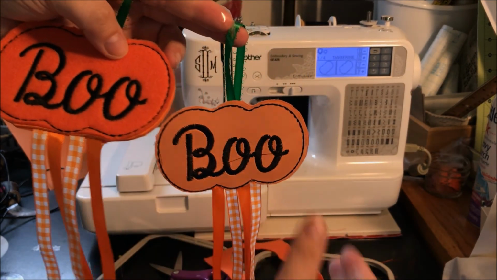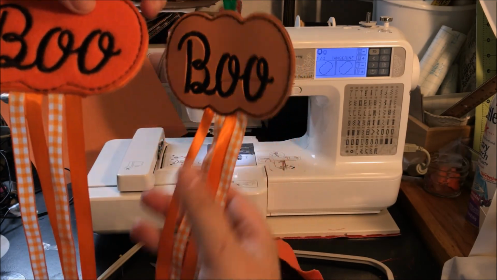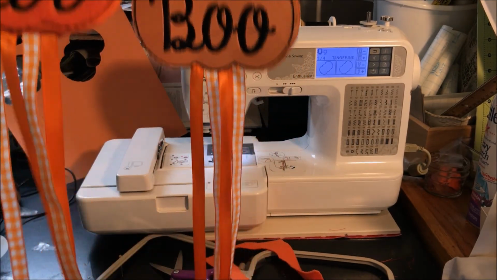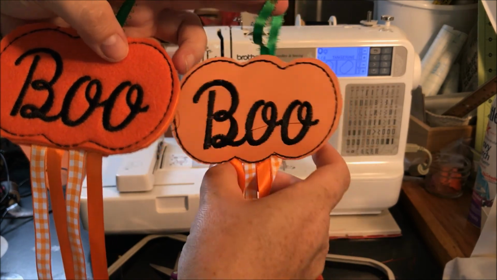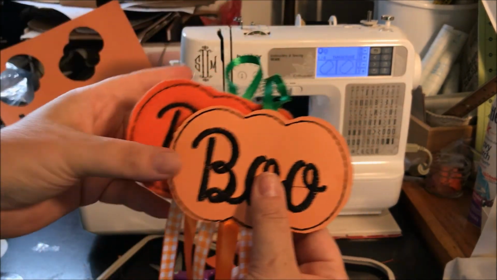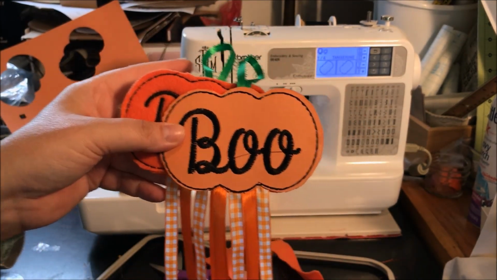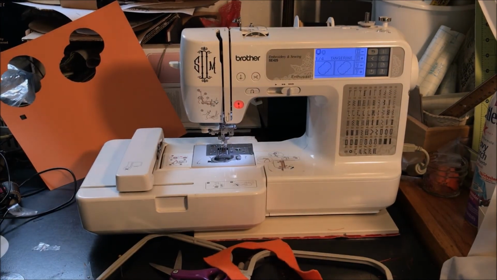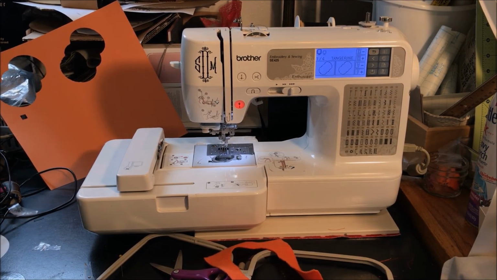And there's the original. So I'm going to be able to give these out and or decorate my own house with them in different places. So either way, I'm pretty excited with how it turned out. All right, I hope you guys had fun, and I hope that this was helpful for everybody who has an embroidery machine and a cutting machine.